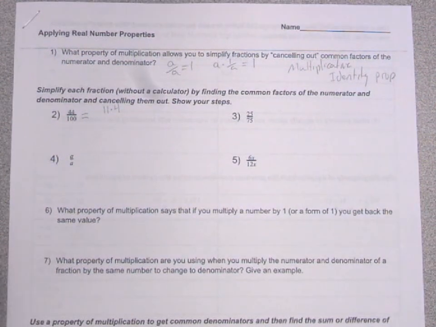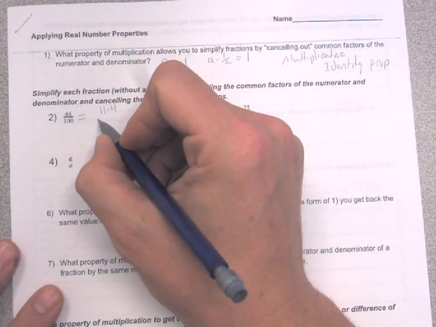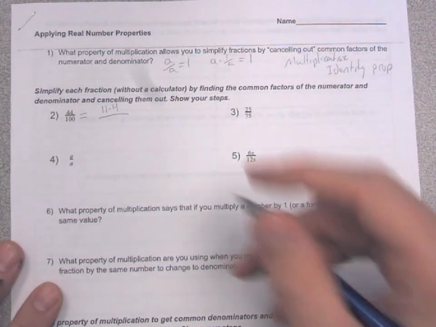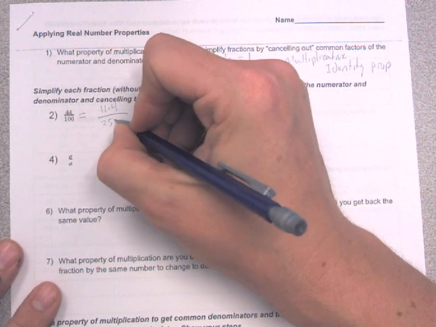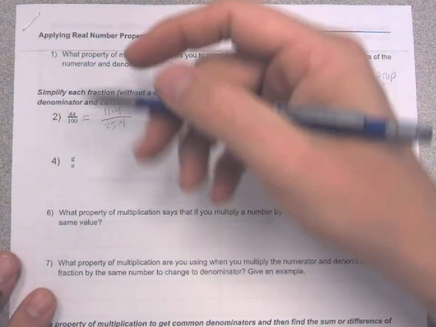Those are both factors of 44. They're numbers that multiply to 44. So 44 I can write as 11 times 4. On the bottom, I'm going to write 25 times 4. And what I'm looking for, again, is common factors. So I can see that 4 goes into both of those.